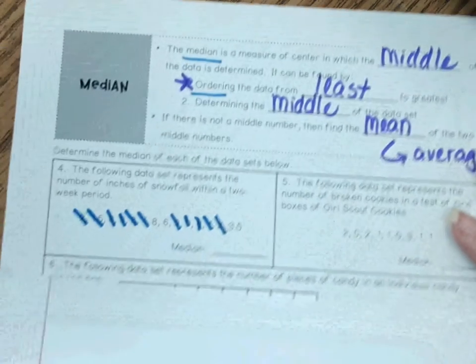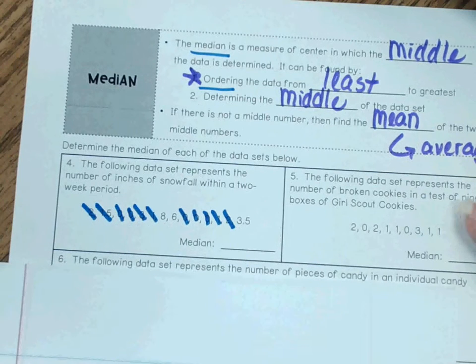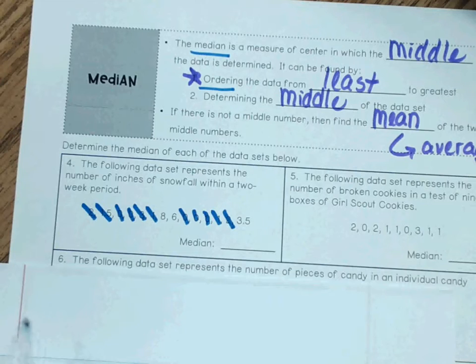On number 4, it says the following data set represents the number of inches of snowfall within a 2-week period. And so I started to put the data in order and mark it out as I go. So I have, let's see, 0, 0, 0, 0, 0.